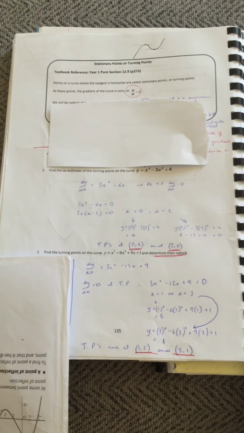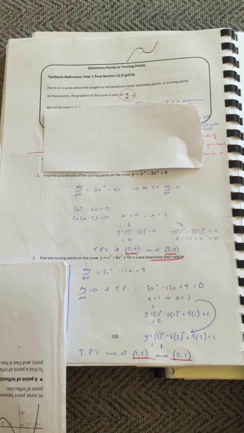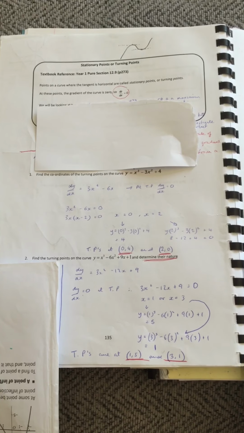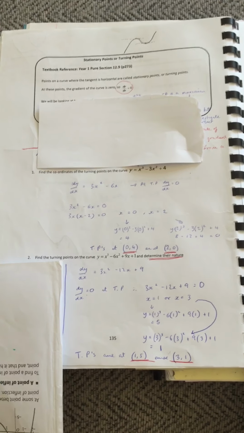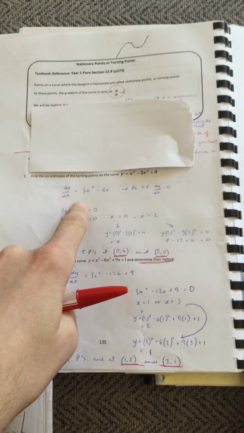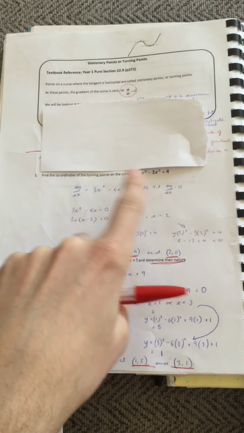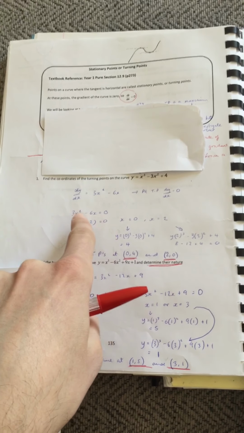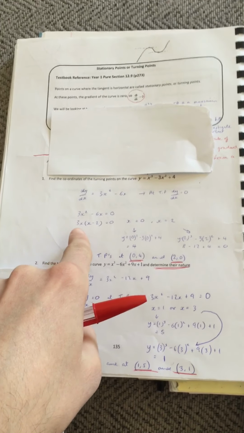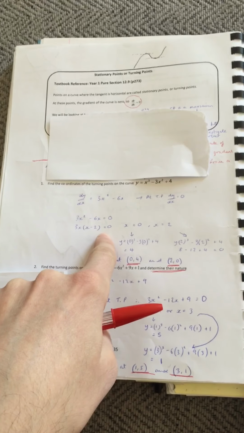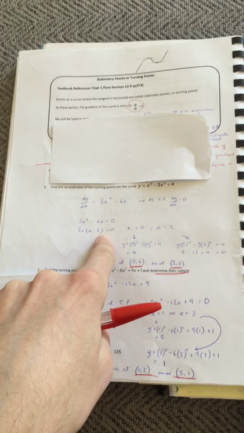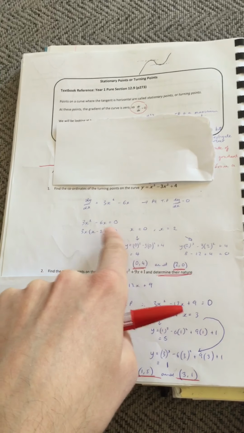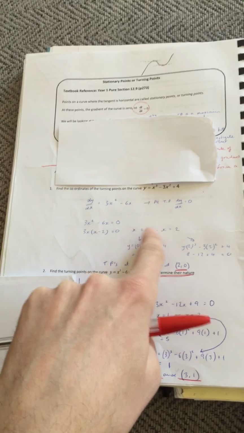Now, here are the notes. Find the coordinates of the turning points on the curve y equals x cubed, take 3x squared, add 4. Now, again, we would find dy by dx and set it equal to 0. So we've got 3x squared take 6x equals 0. Solve that using a calculator or just factorising if it's easy. We've got 3x equals 0 or x minus 2 equals 0 to give these solutions to that quadratic.